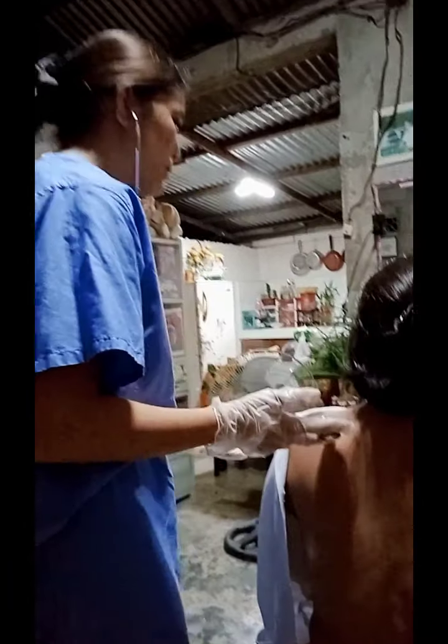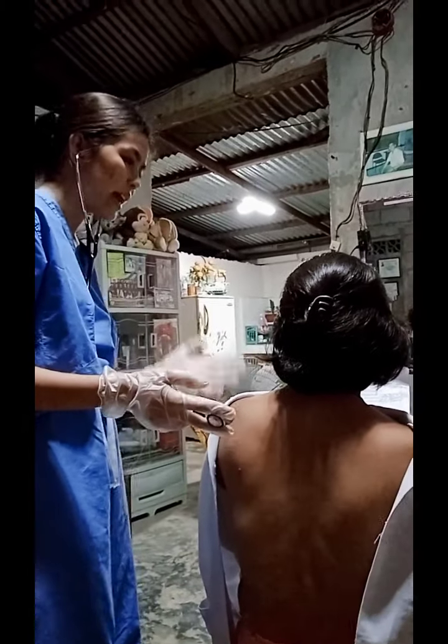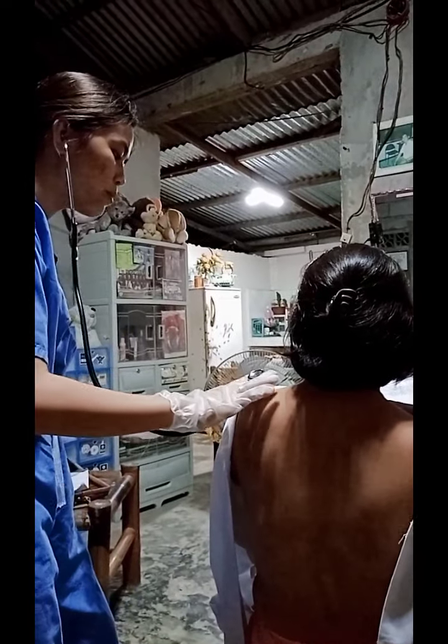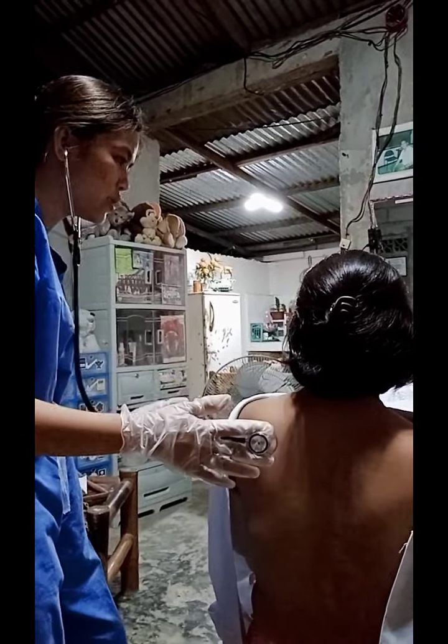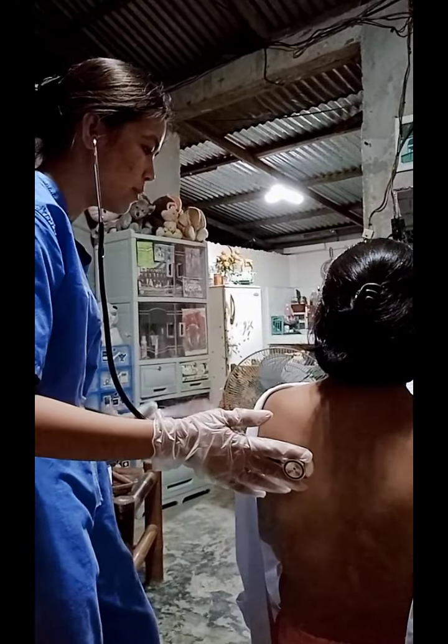So I'll begin with bronchophony, where you will repeat 99 while I auscultate you. When I place my diaphragm here, you will repeat 99, until I end the bronchophony.